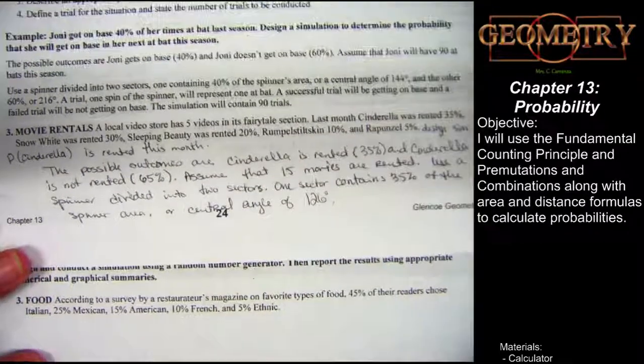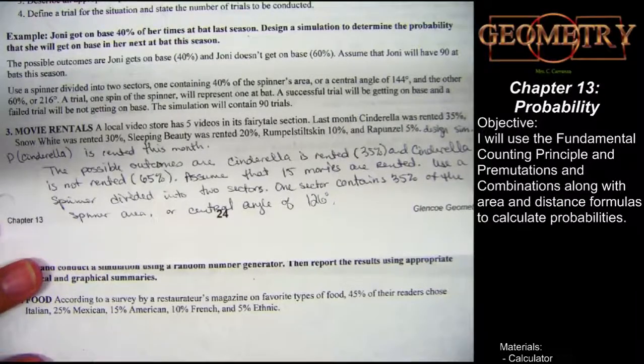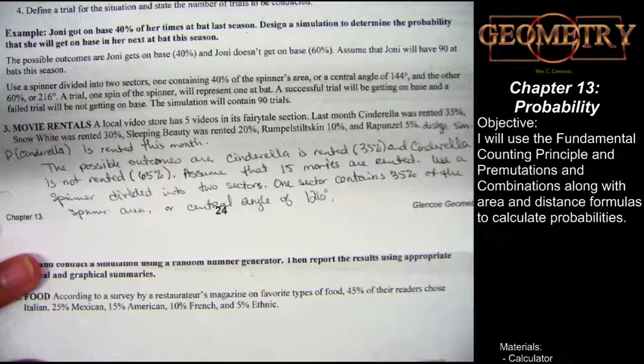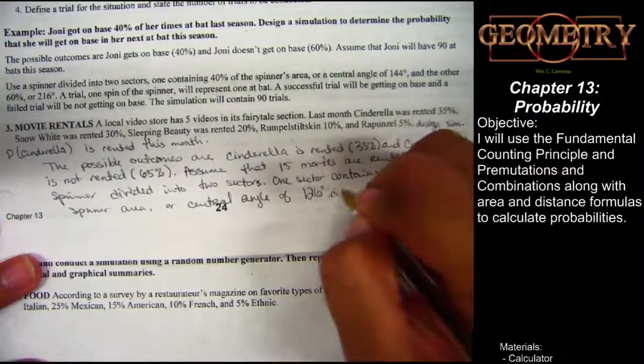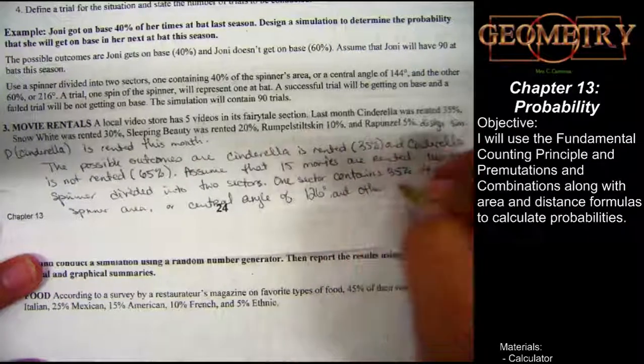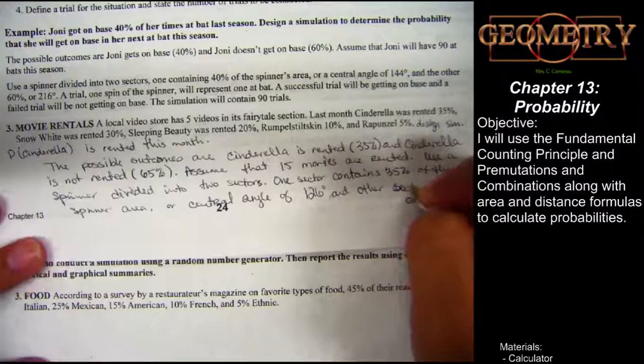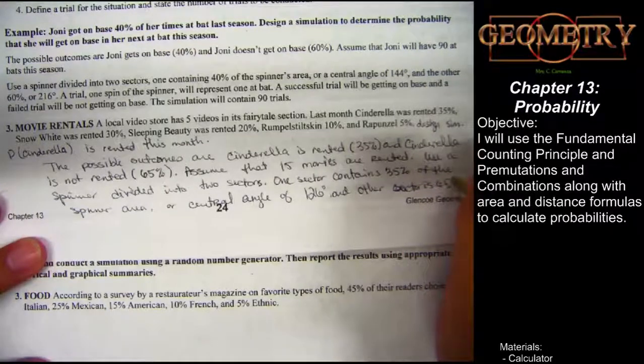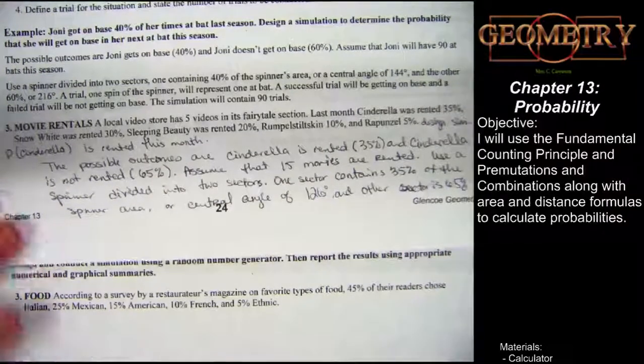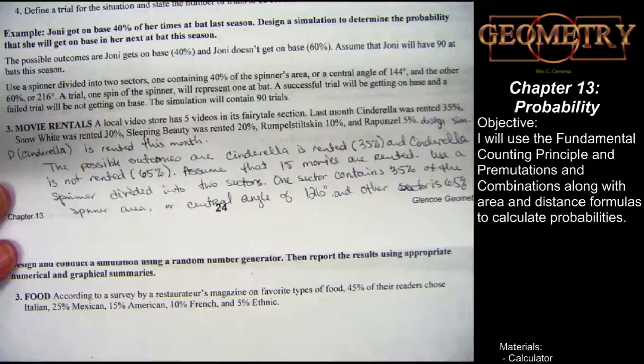So if we give our spinner a central angle of 126 degrees, we'll have that sector being 35% of the entire area of the spinner. And then the other sector is 65%, we're on number 3. The other sector will be 65% of the area, and you'll find the angle measure for that.